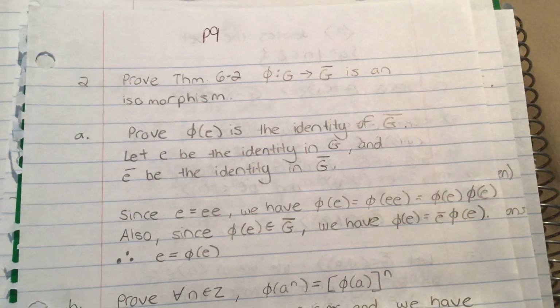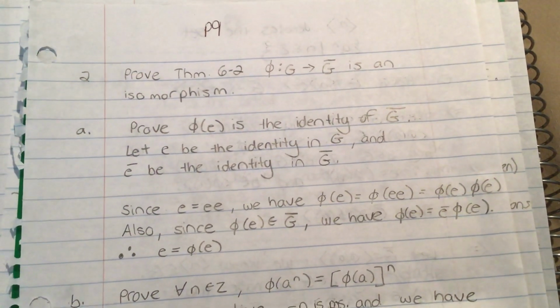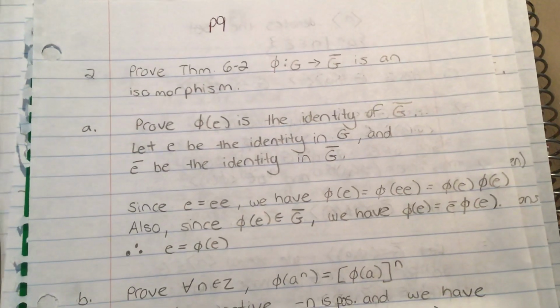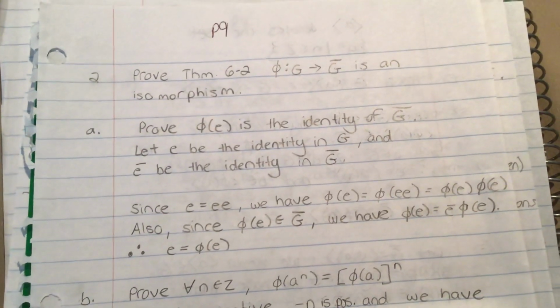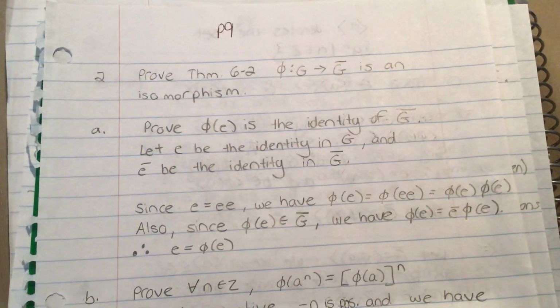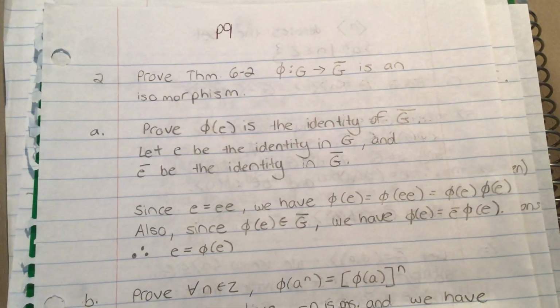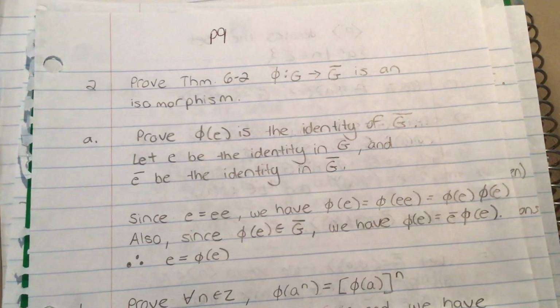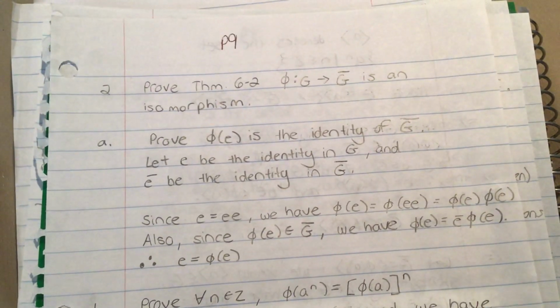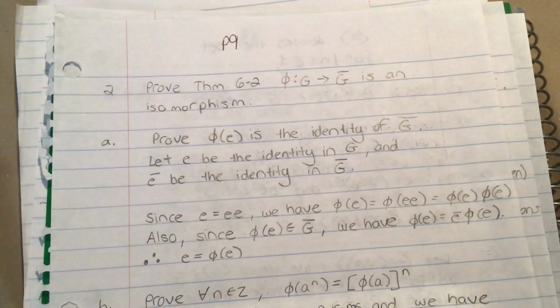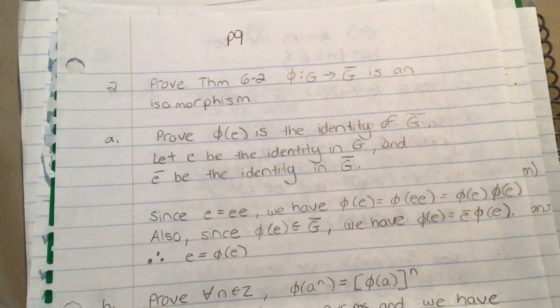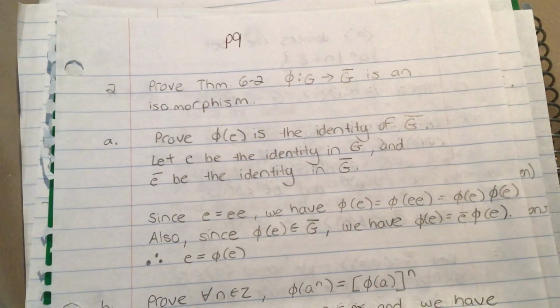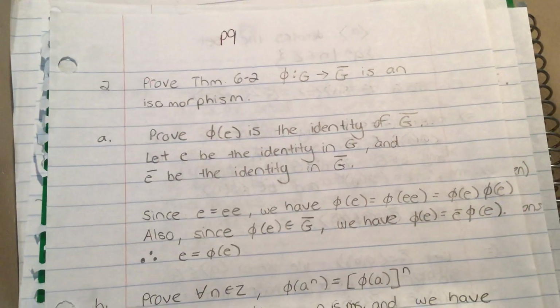So this is number 2 on worksheet 9, and we are trying to prove theorem 6.2. I picked the symbol just because that's what they used in the book. It's definitely not theta, but I'm going to call it theta because I do not remember all of my Greek alphabet. So we are trying to prove that theta, which is mapping G to G prime, is an isomorphism.